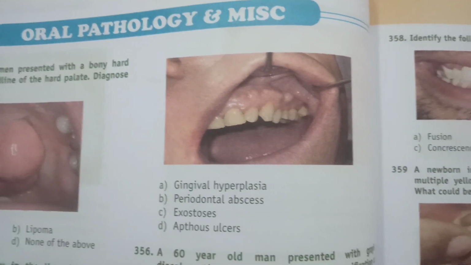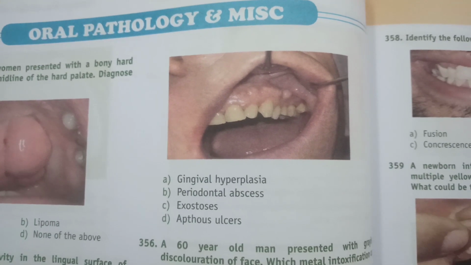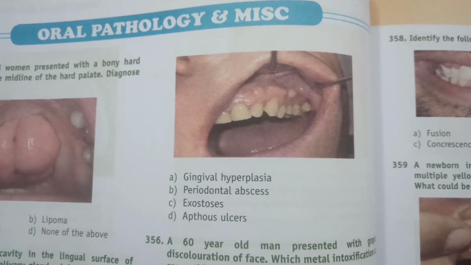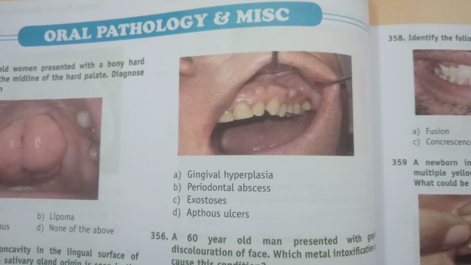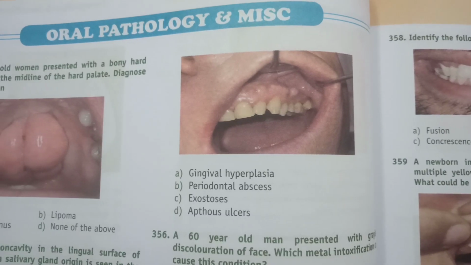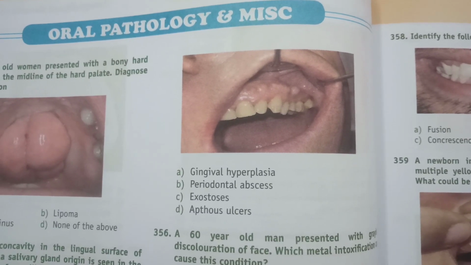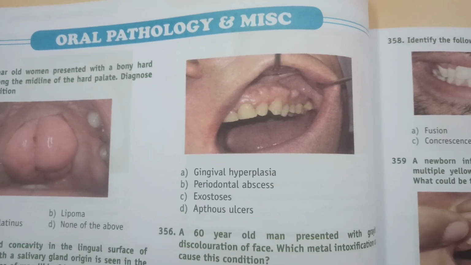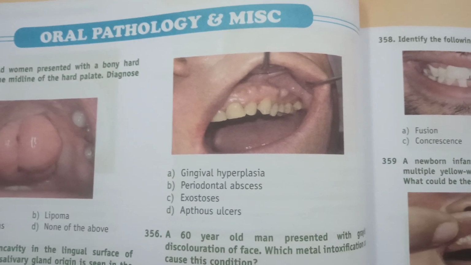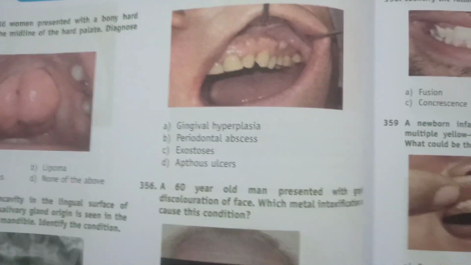You can see the options: gingival hyperplasia. Hyperplasia can't be bony hard. Abscess, periodontal abscess can't be. Exostosis, aphthous ulcer. Aphthous ulcers can't be a bony hard type lesion. So it must be C, exostosis. So C is the answer. You don't need any explanation, I think.